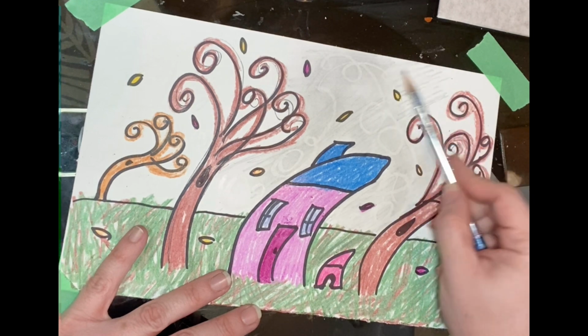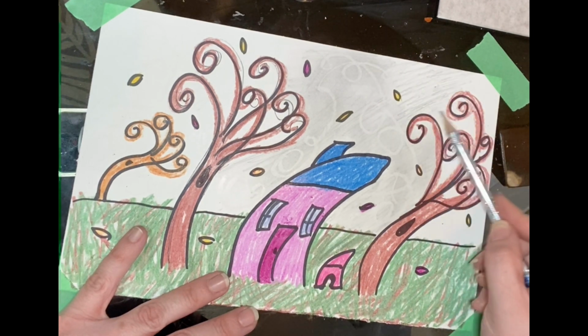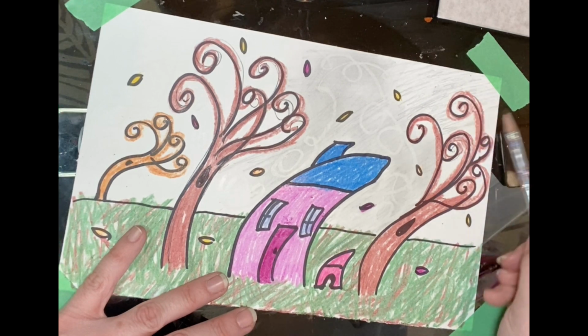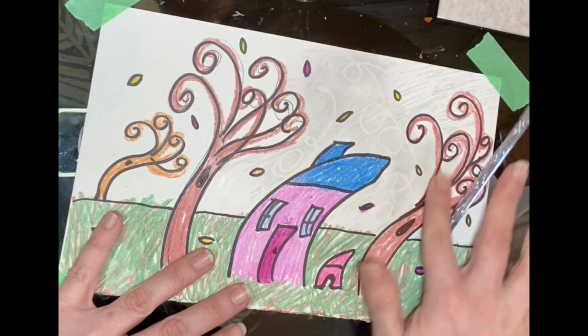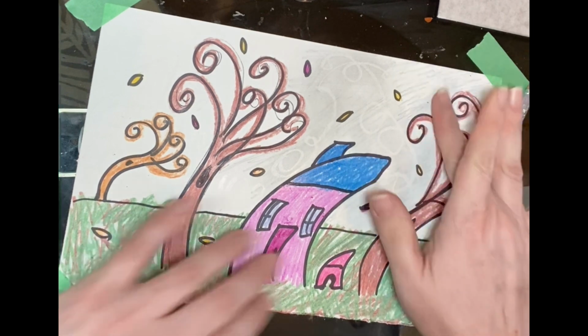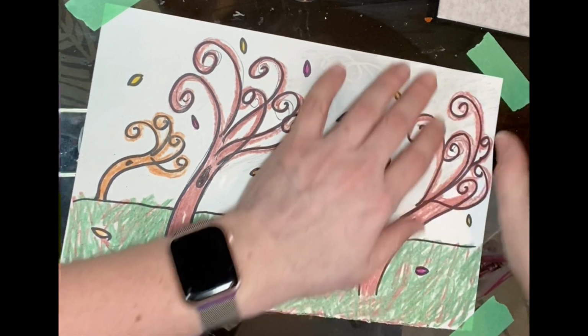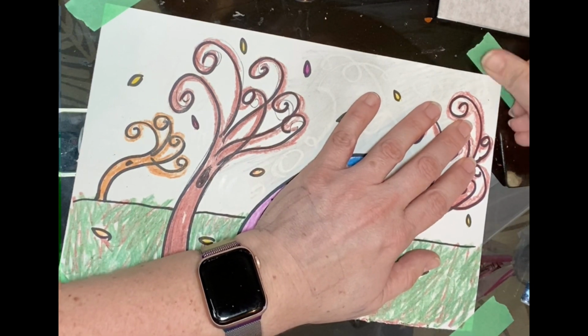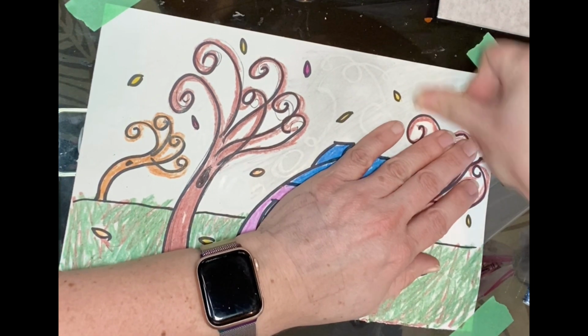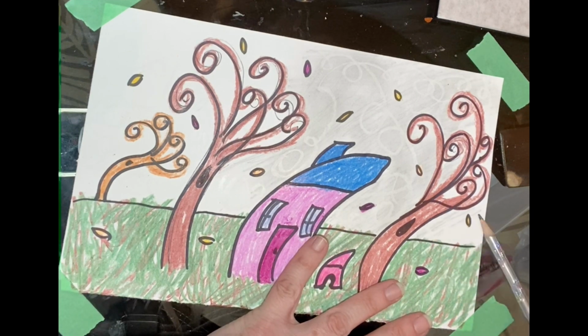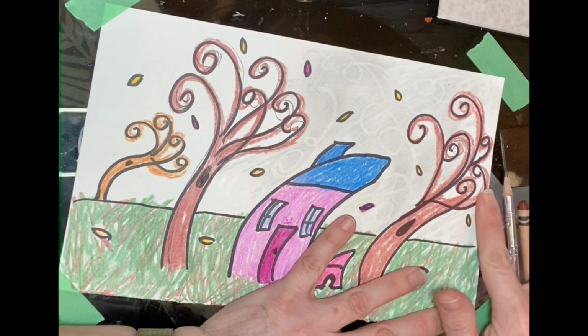Okay, so you're going to do this to your whole background. And now you have a piece of art where you have created movement by drawing. If you want to go back and add more leaves, oops, came out of my tape. If you want to go back and add more leaves after you finish doing the sky, that would be awesome.